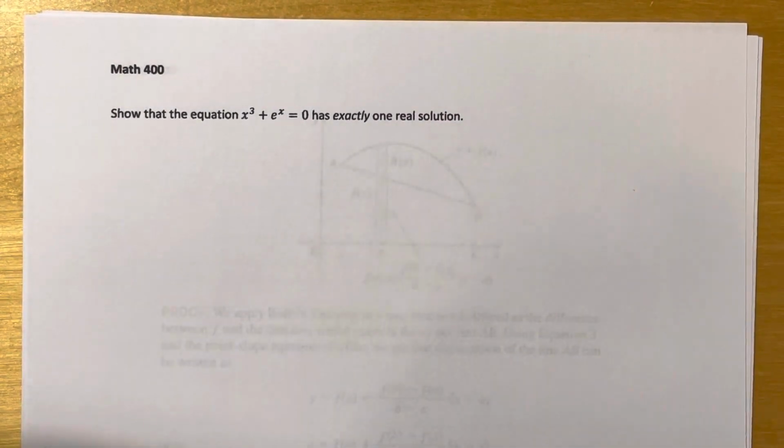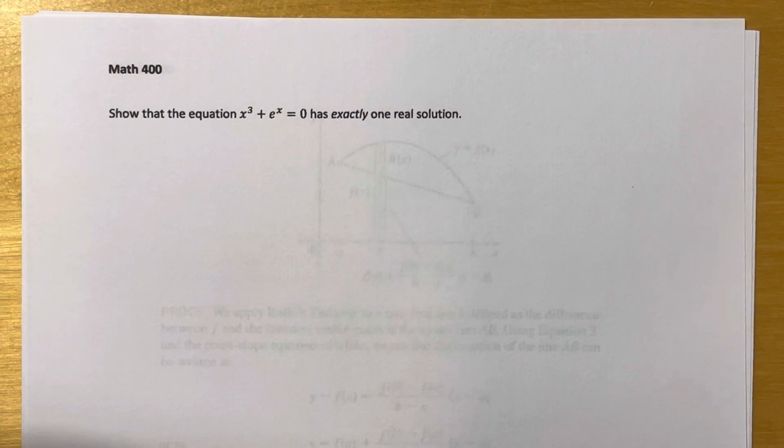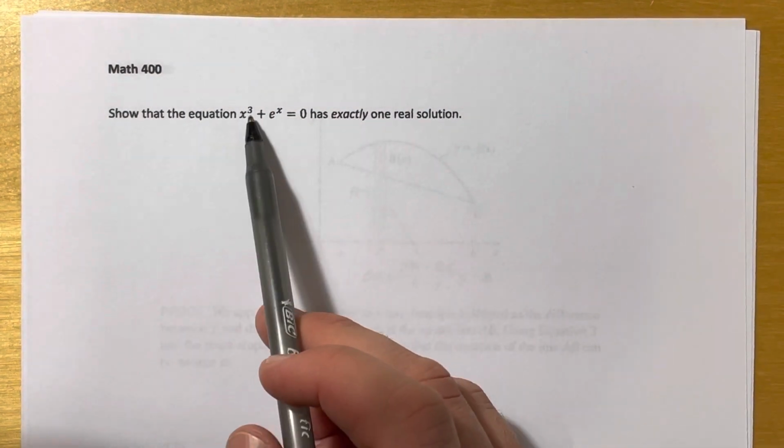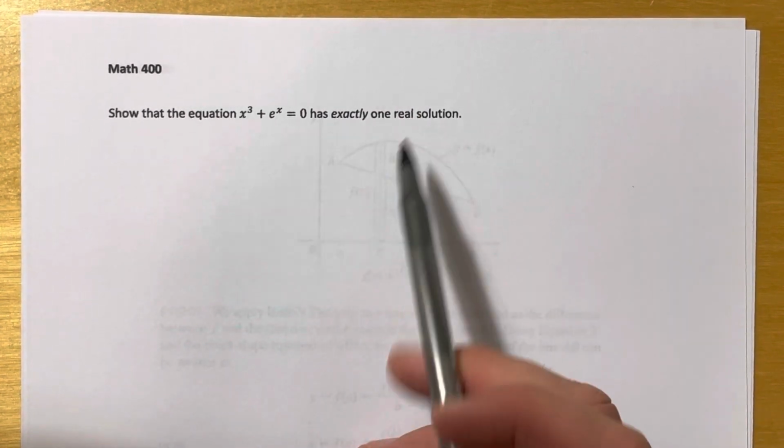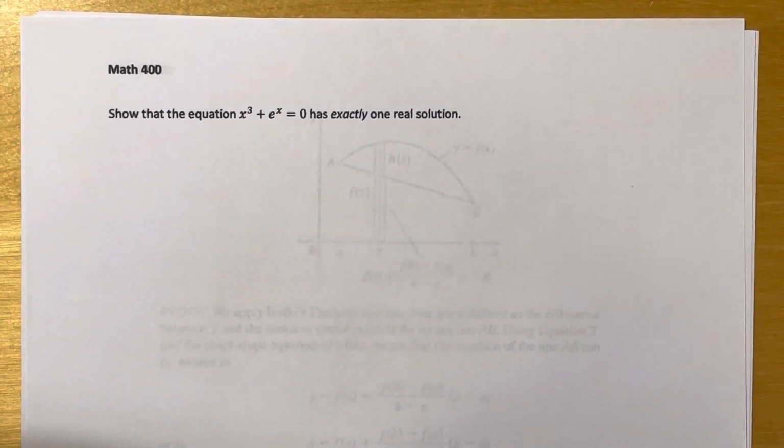All right, so the next thing we're going to look at is another application of Rolle's theorem. I guess it's really the first application of Rolle's theorem that we looked at, so I shouldn't say another. What we're going to do is show that this equation, x cubed plus e to the x equals 0, has exactly one real solution.